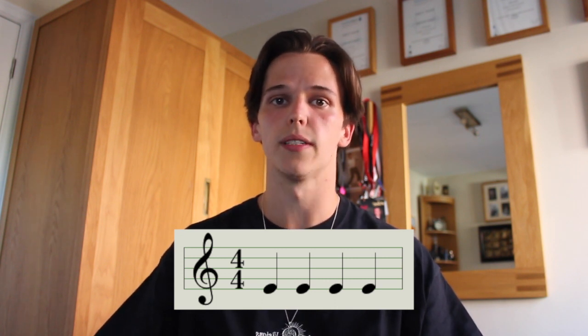And we can tell how long that cycle or bar is going to be by looking at the time signature. The time signature tells us how many beats are in each measure and what kind of value the beat has. For example, 4/4, which is a very common time signature, tells us that there are 4 quarter beats per bar.